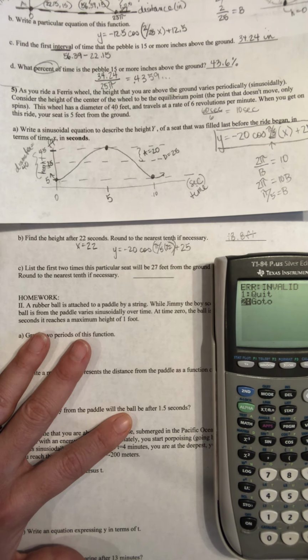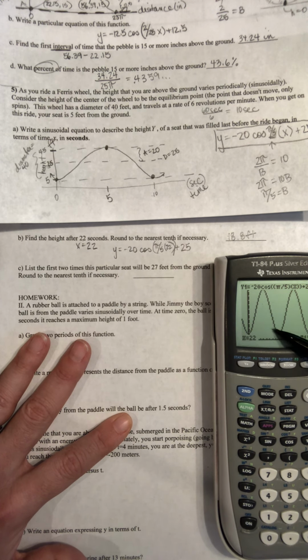And then I go to second calc value, 22, and there's our answer, okay? So after 1, 2, on the third revolution is when 22 seconds is there? Okay, so you could do that also, just so you know. I'm going to go back to my window and make it more fitting of what we have there, okay? So this is again going to be 12. So there's my curve. It should look like what we have there, okay?